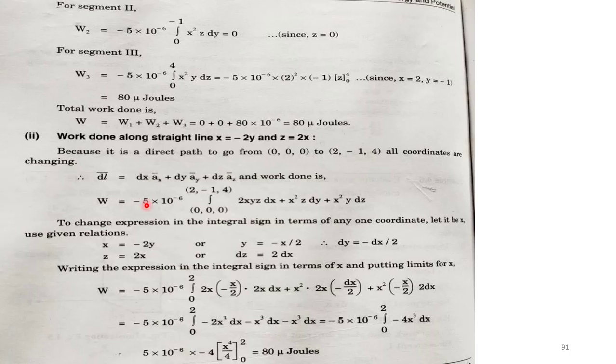So it can be written as -q, meaning 5 microcoulomb, so -5 × 10^-6 integration from the initial point to the final point. Now E bar dot dl bar is evaluated, and we got this answer as 2xyz dx plus x² z dy plus x² y dz. Now here the path is mentioned, so we have to follow that path. The path mentioned is x equal to -2y and z equal to 2x.